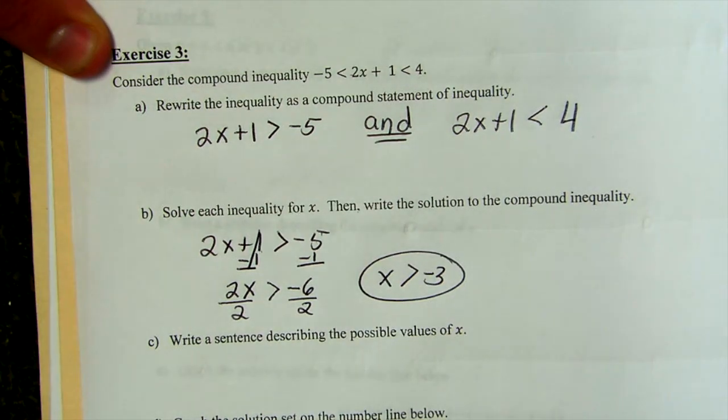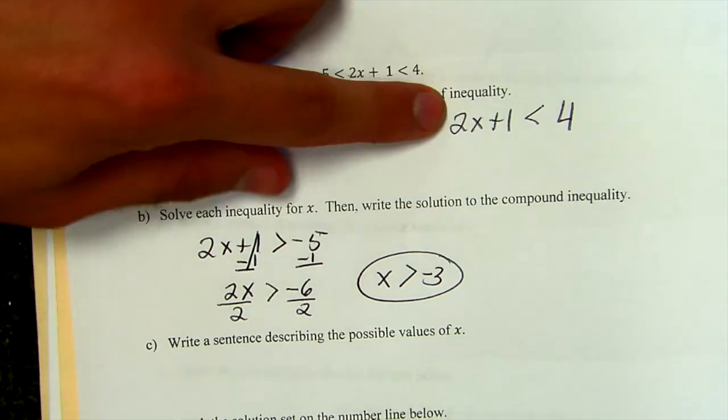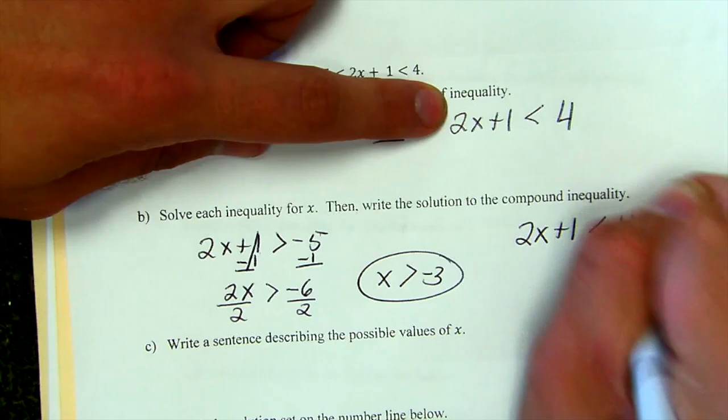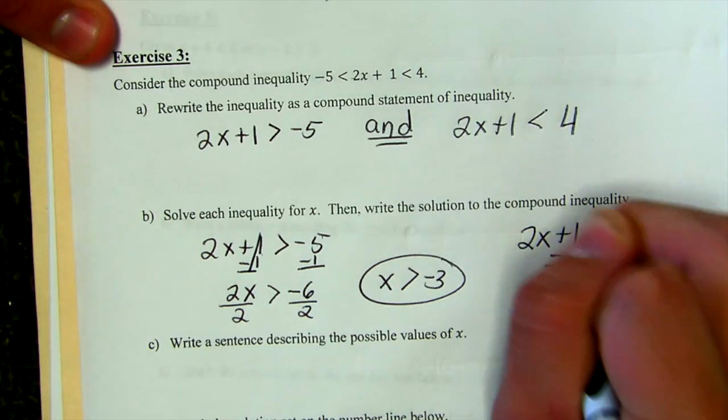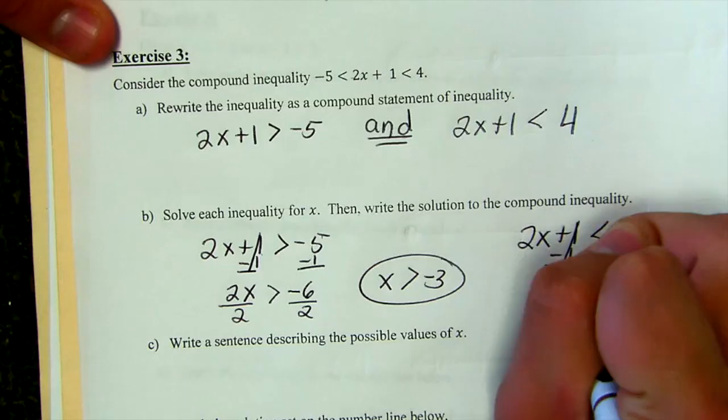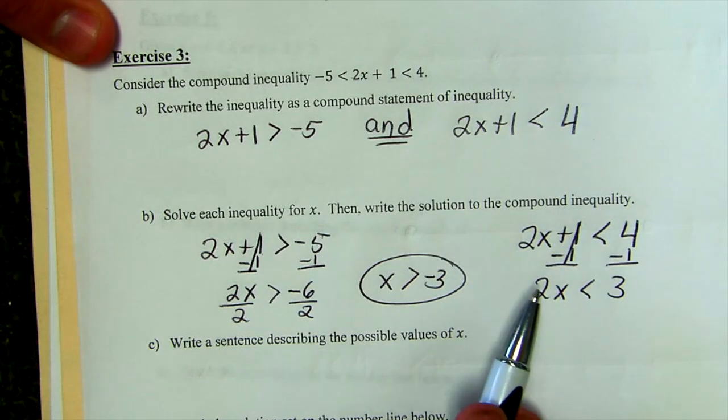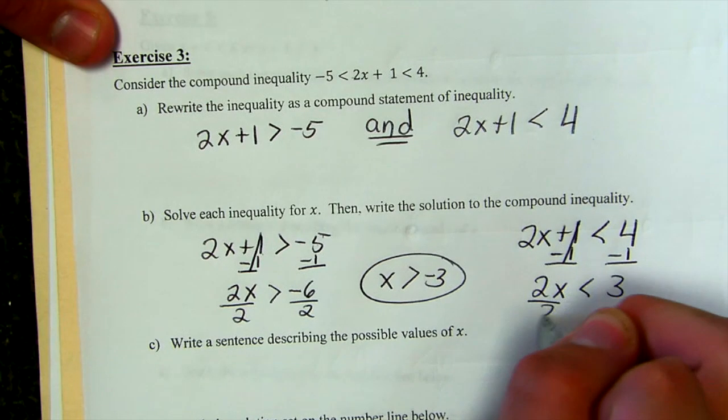Okay? And now let's solve the other one. So we have 2x plus 1 is less than 4. So let's write that down. 2x plus 1 is less than 4. And then we're going to use the same steps to solve it as we did in the other inequality. So we're going to subtract 1 on both sides. We get 2x is less than 3. And then to get x, we're going to divide by 2 on both sides. And then we get that x is less than 3 over 2.